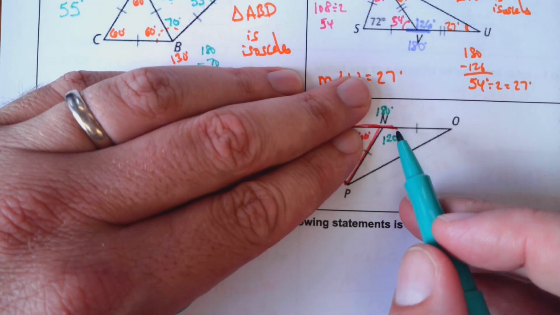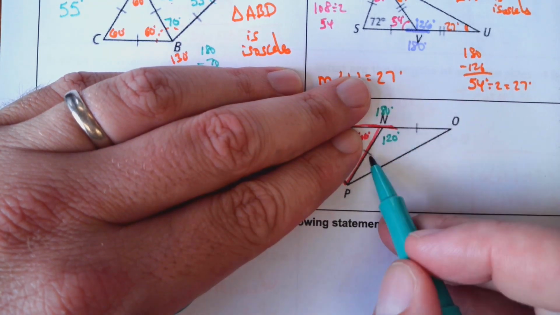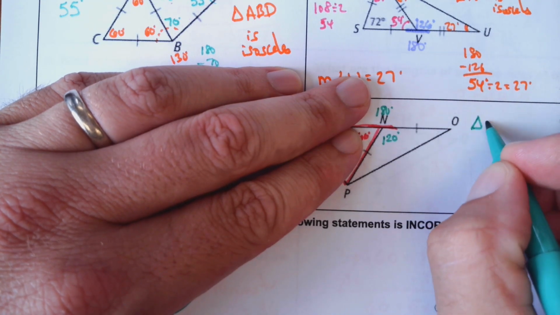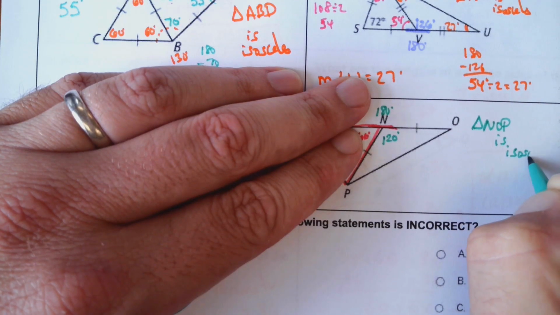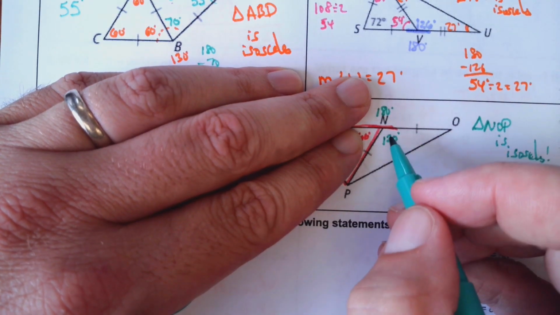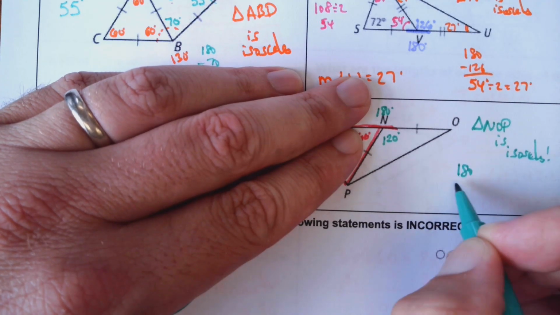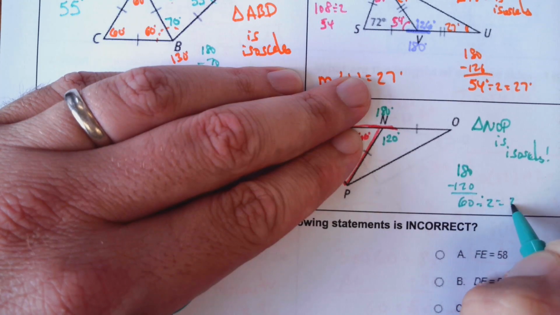And now that gets me over here. So NOP, this triangle, 2 sides are the same, 3rd side is not. So that means this is isosceles. So triangle NOP is isosceles. So that's 120. So these two have to help me get to 180. So 180 minus 120, which is 60, and then divided by 2 gives me 30.